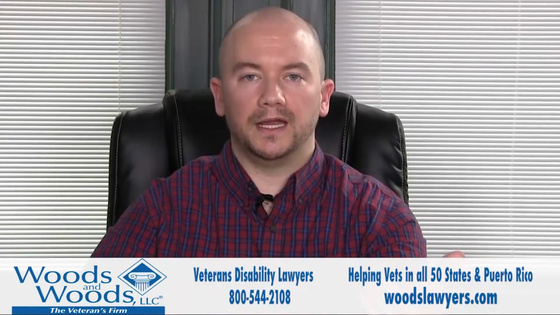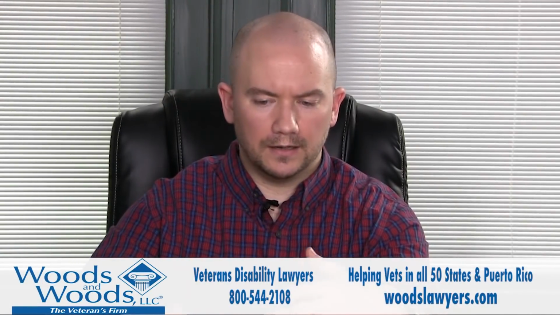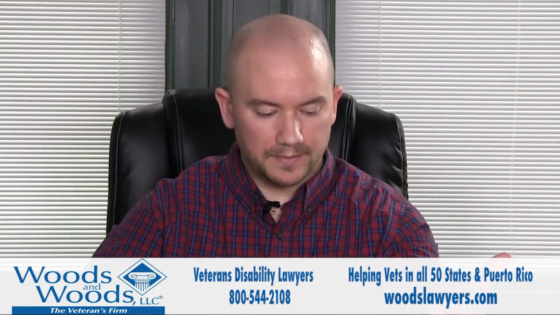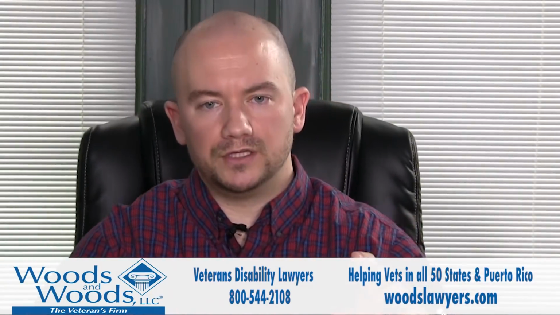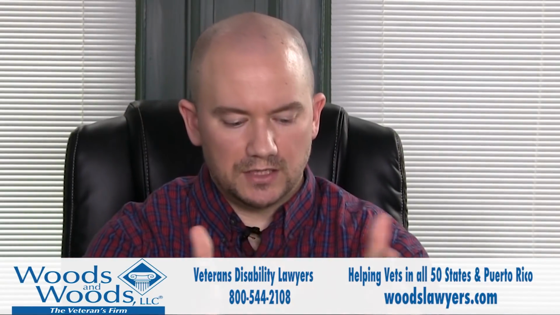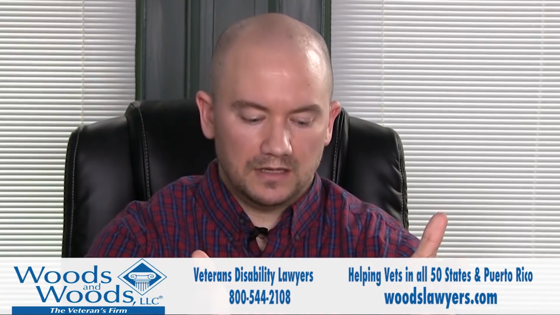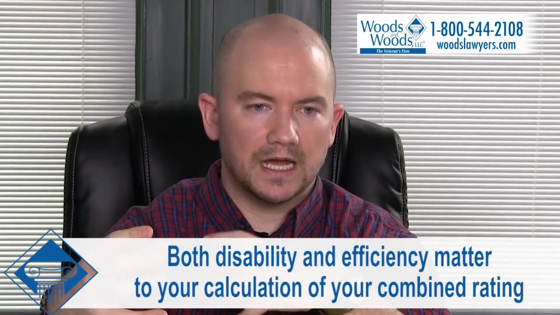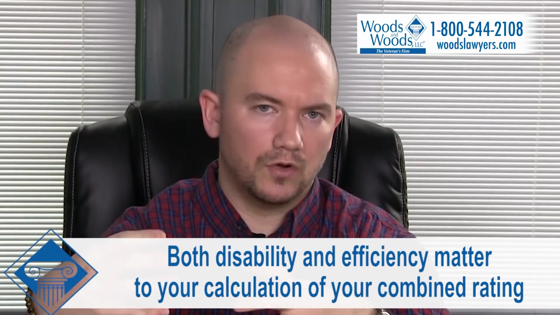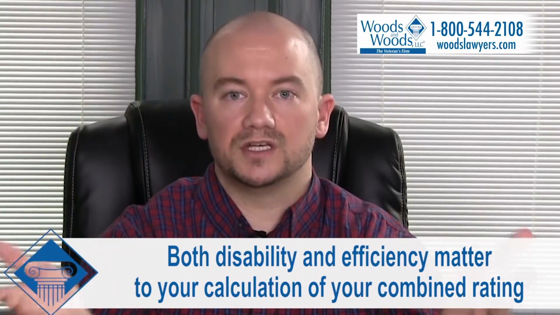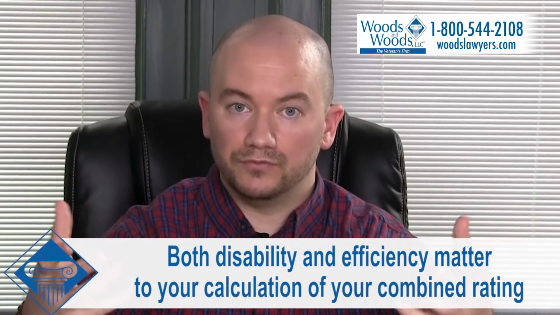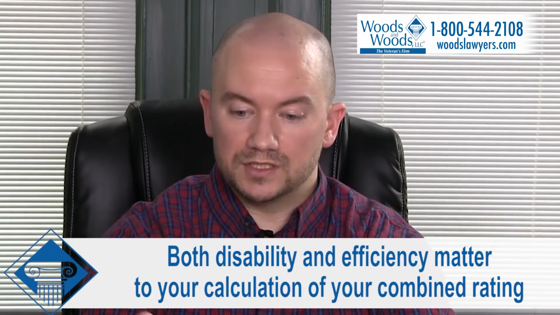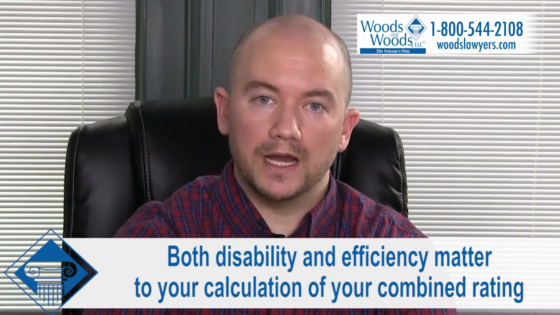But that doesn't really explain how they get there or what the theory is behind how this table works. So I'm going to talk a little bit about that today. The first thing that we want to do is distinguish between disability and efficiency, because efficiency is something that isn't really discussed in rating decisions or statements of the case, or whenever you get your decisional documents. There's not really a discussion of what efficiency is left over. But it matters when it comes to your calculation of your combined rating.